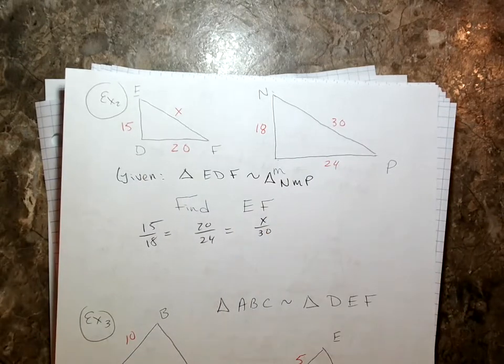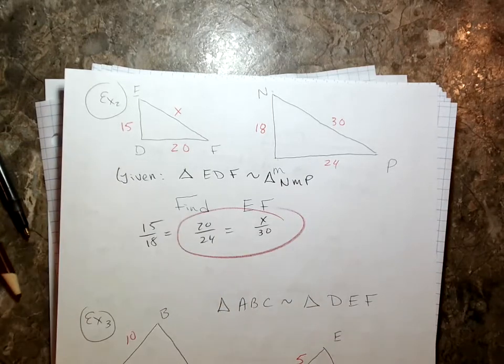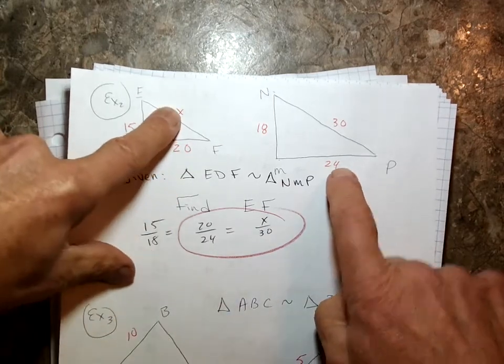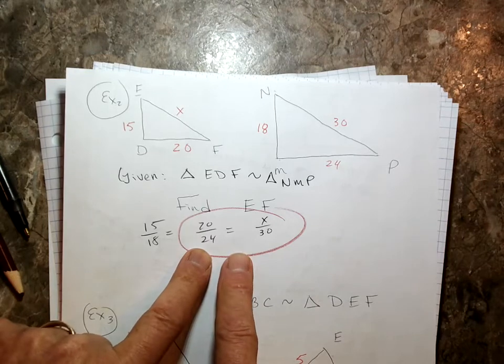Now I just need to find x. Let's make it easy. I've got two equal signs, so let's just look at 20 goes to 24 as x goes to 30, set up a little fraction, and cross multiply and solve.